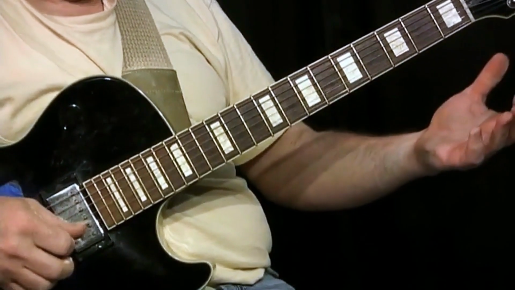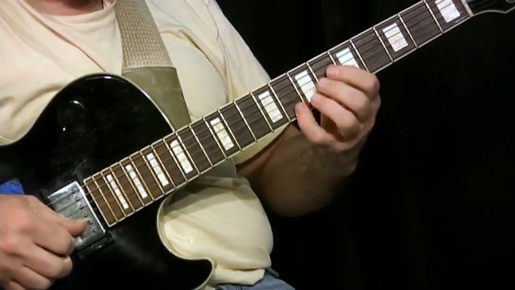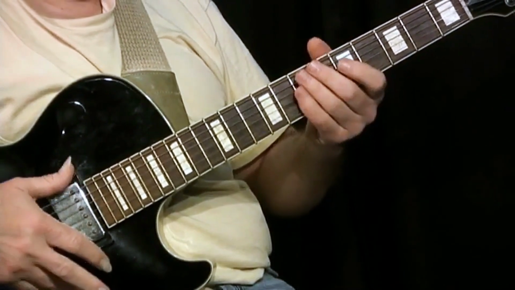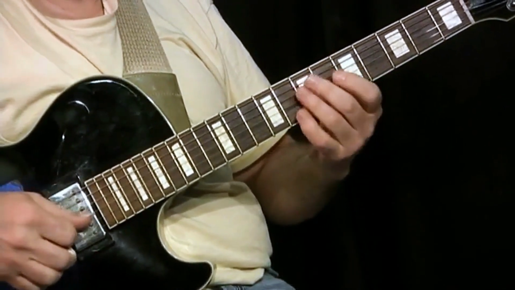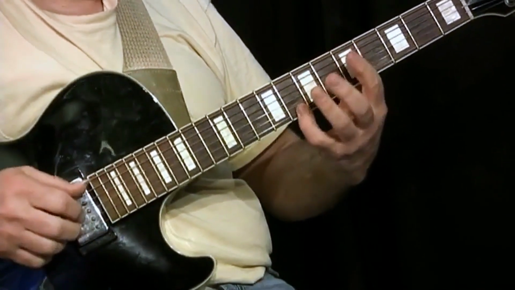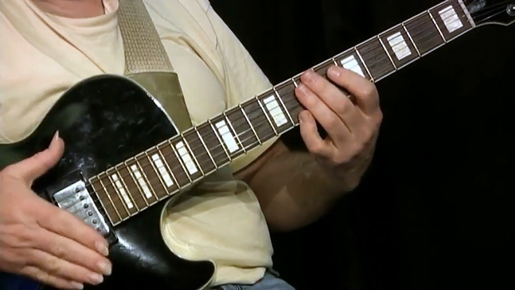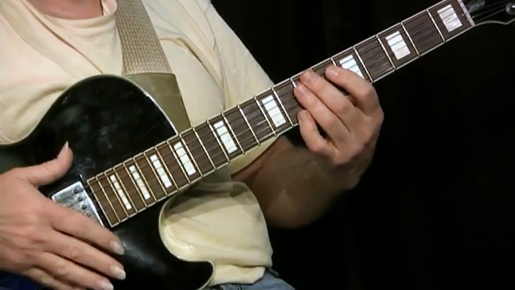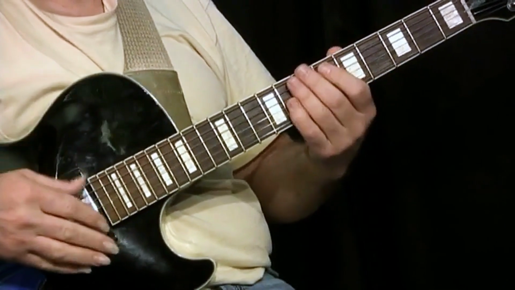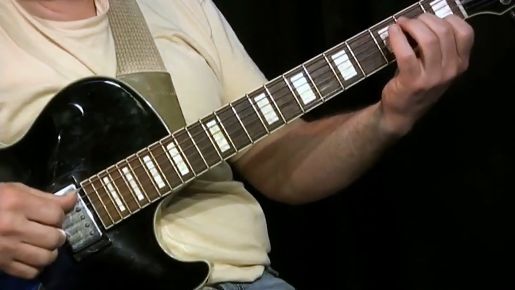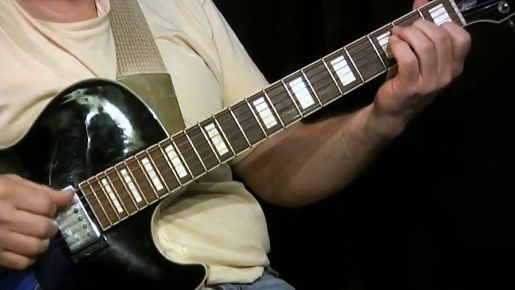that E note was the pickup note. 1, 2, 3, and that is on the last quarter note of the introduction. And this note, the C, is going to be the downbeat of the melody as it starts, of the main form. I'm going to play this introduction again, kind of slow, but with the backbeat, just to hear what it sounds like.